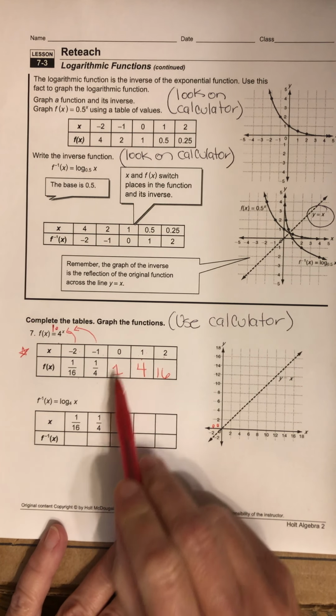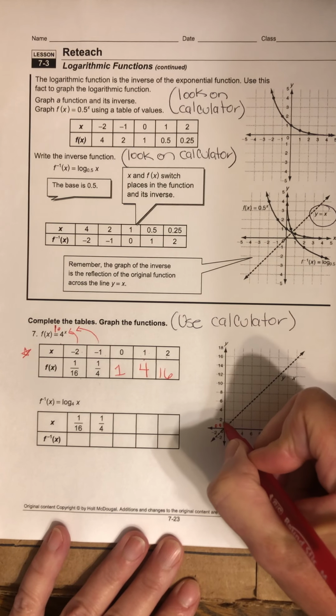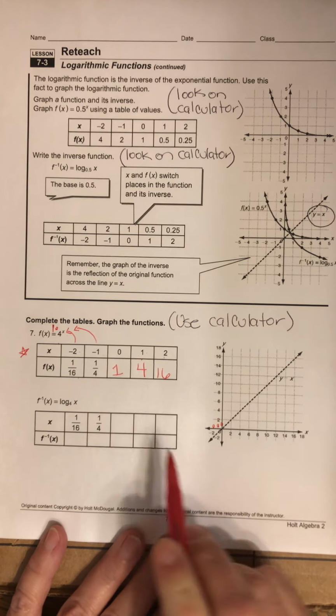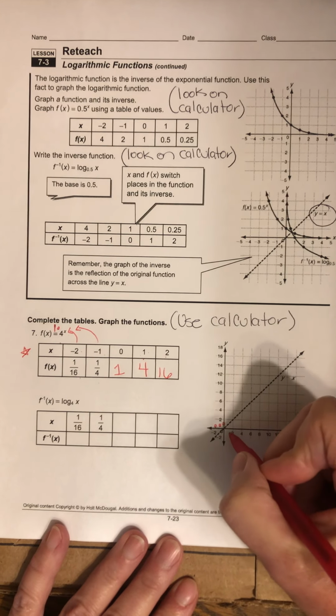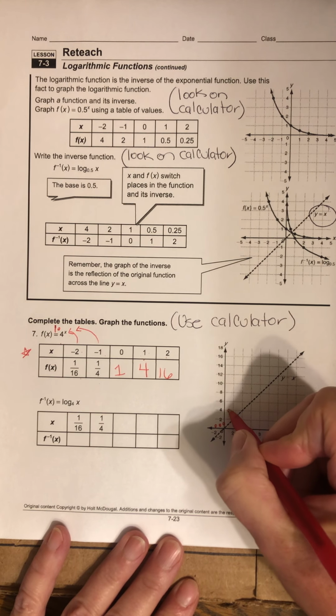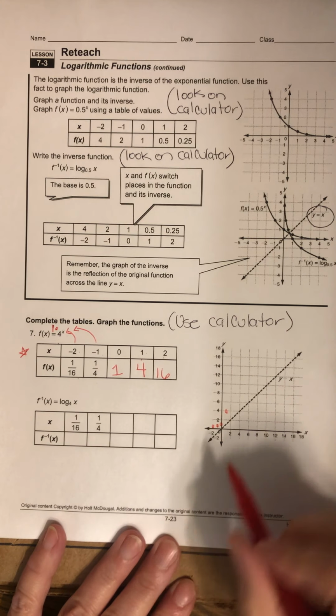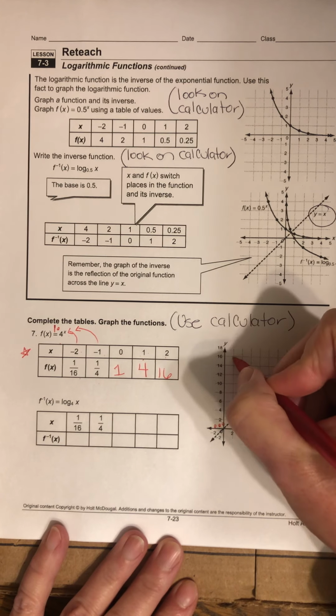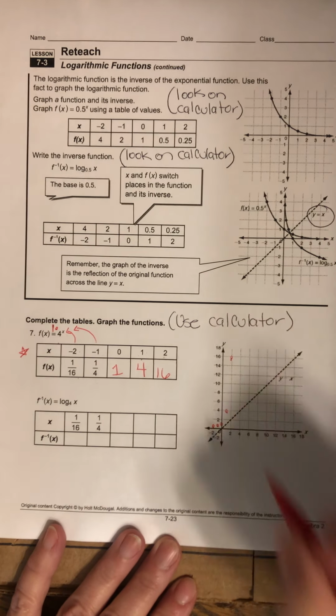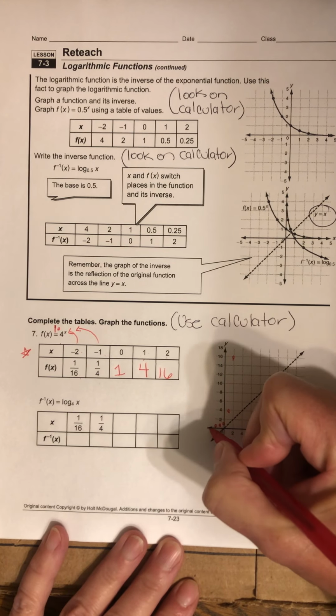Let's graph the point 0, 1, the point 1, 4, and the point 2, 16. Wow, that's way up there. And I'm going to connect these points with a curve.